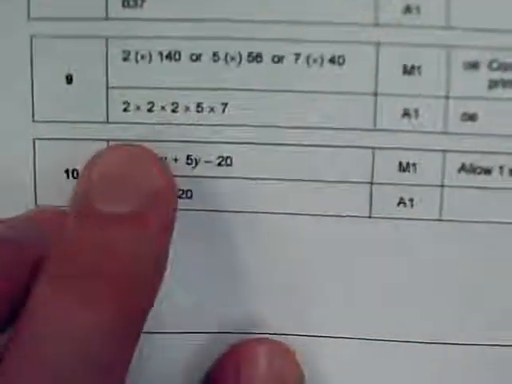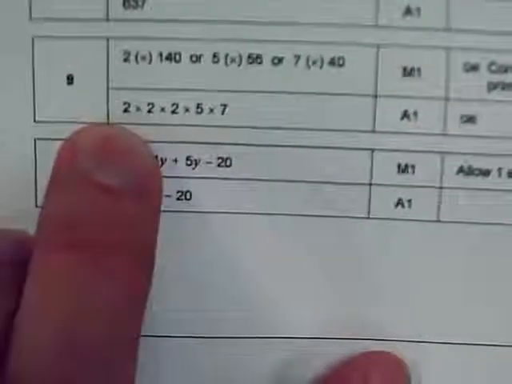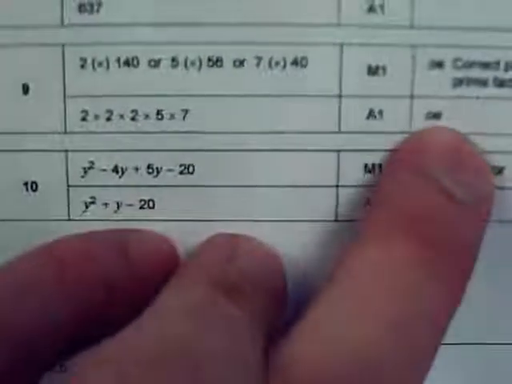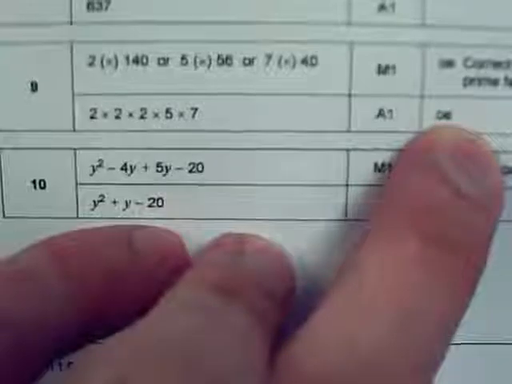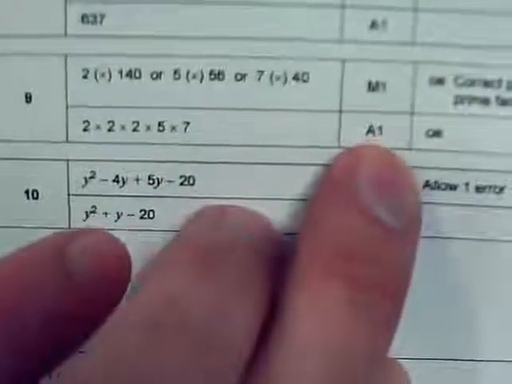You have to actually write out 2 times 2 times 2 times 5 times 7 to get 2 marks. Or, like I've done, 2 cubed times 5 times 7 is equivalent. That's what the OE means, or equivalent. So 2 cubed times 5 times 7 would also give you 2 marks.